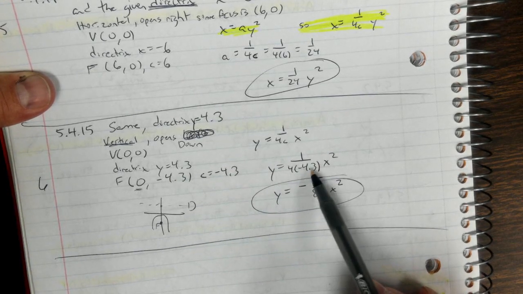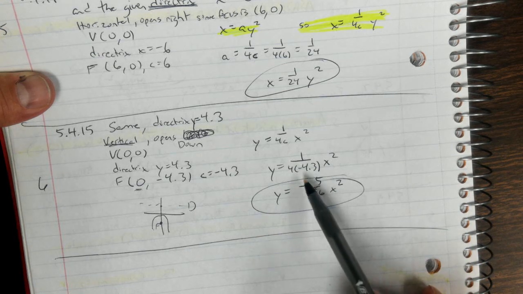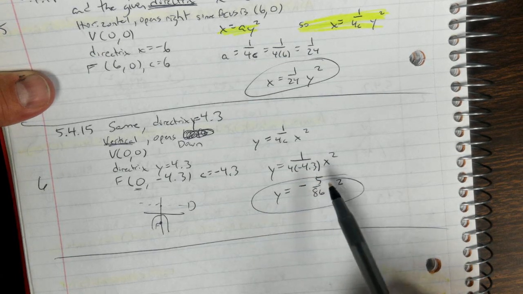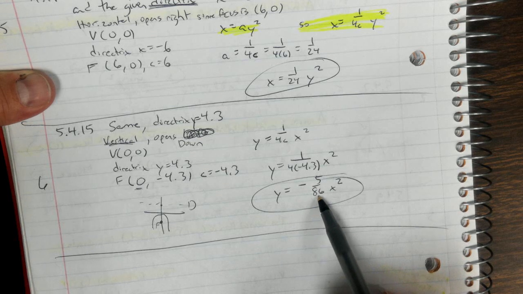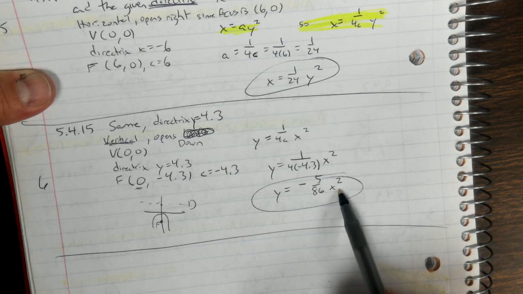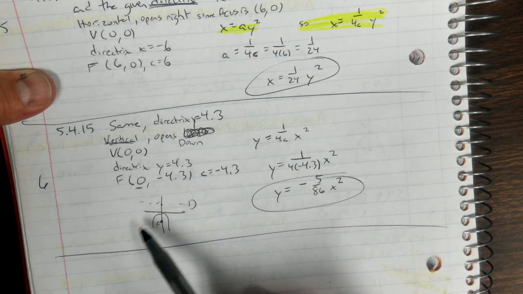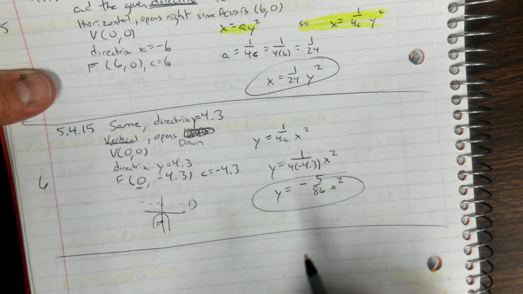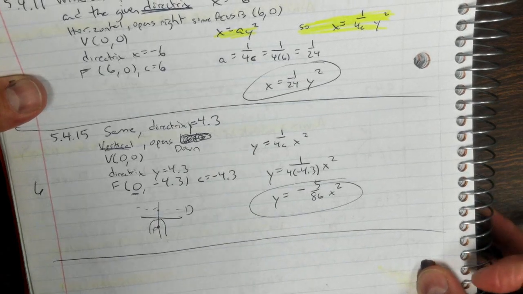4 times negative 4.3 gives you this, basically negative 5 over 86 x squared. So this would be a parabola that opens down. Make sure you keep it in fraction form.